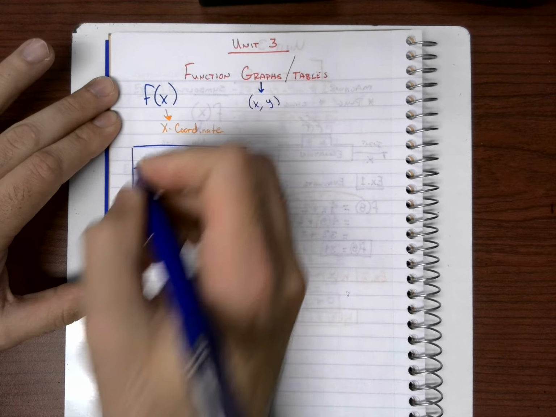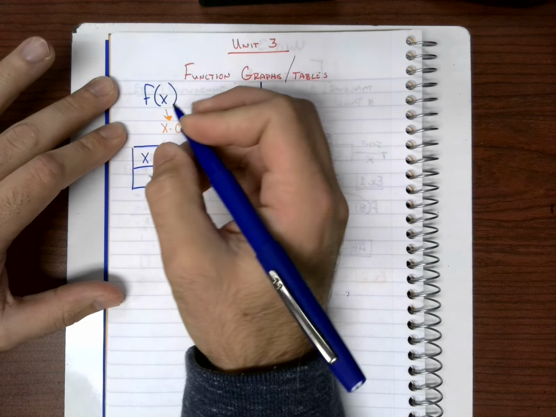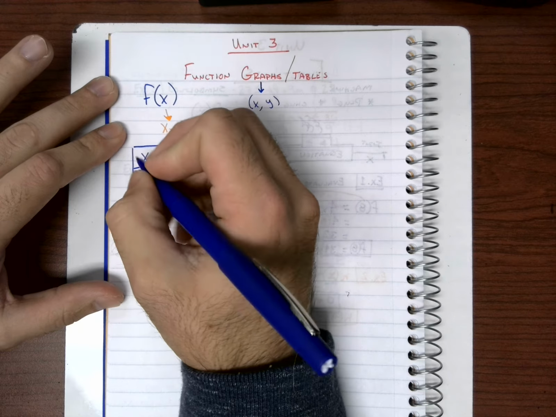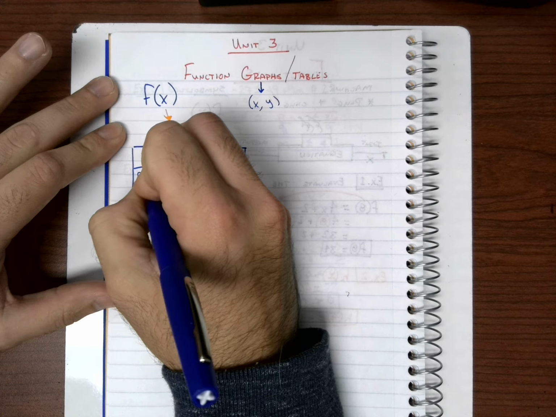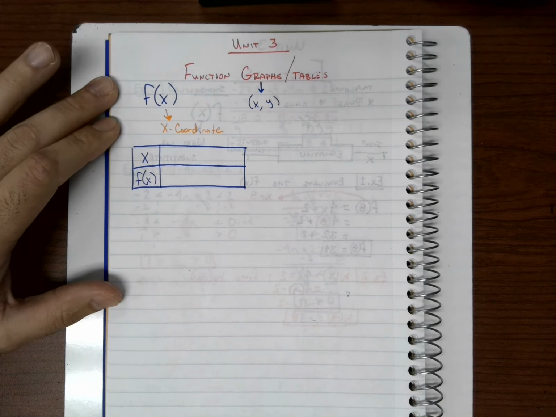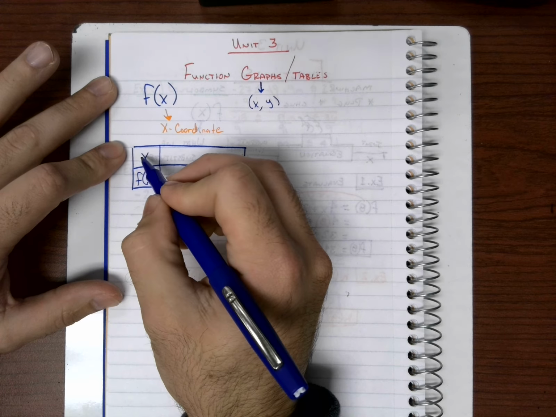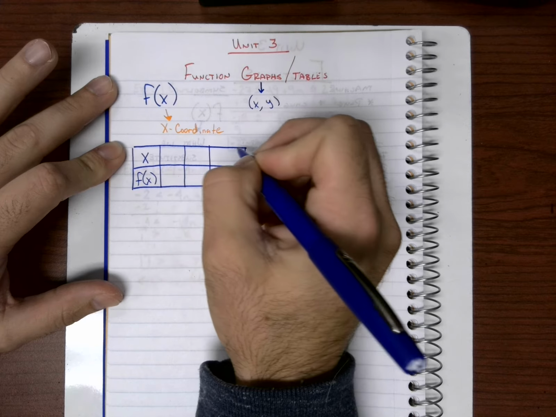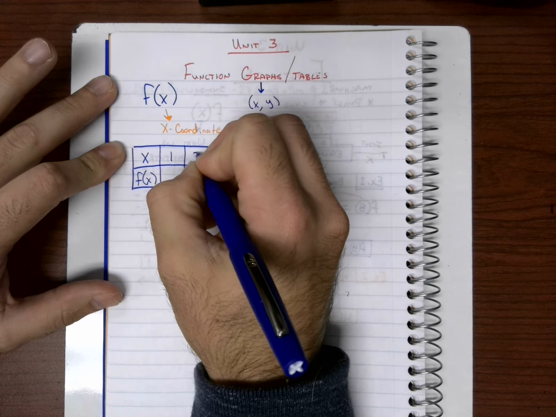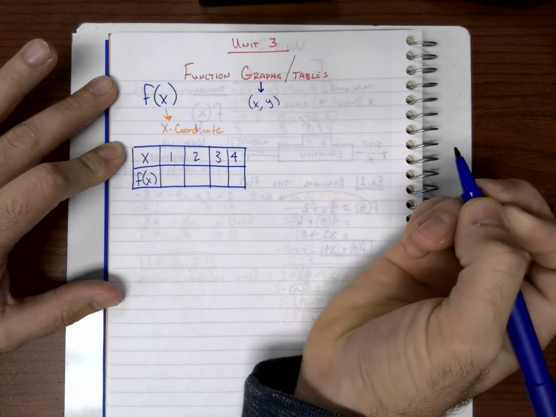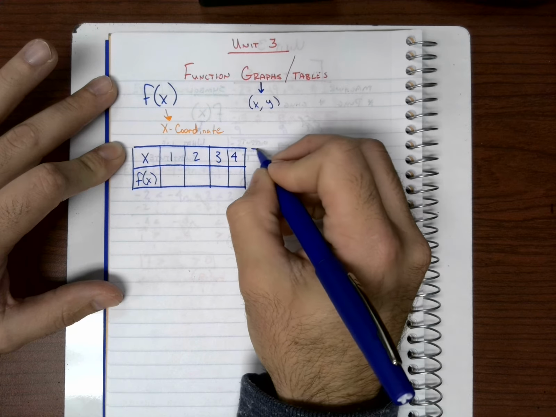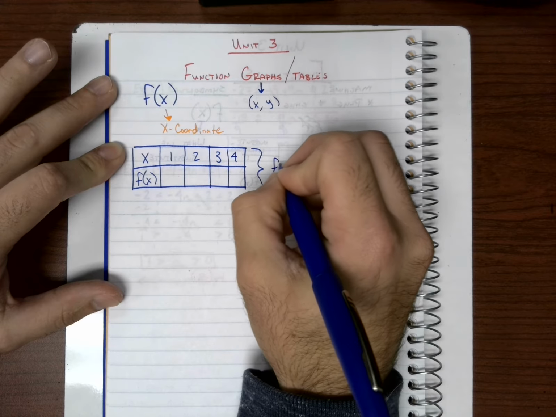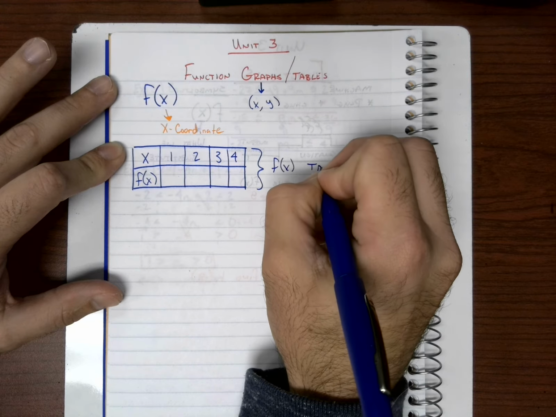Up top, you're going to have your x values, and the bottom, you're going to see something that looks like this, f of x. So whatever this x is, obviously is going to go here. And on this side, you're going to have some numbers. So let's say we have 1, 2, 3, 4, whatever those numbers are. So this is our function table.